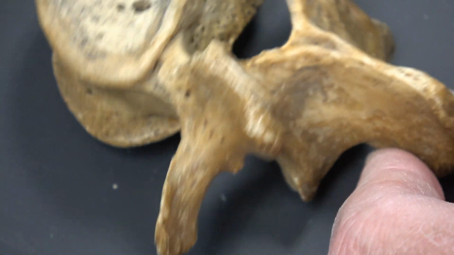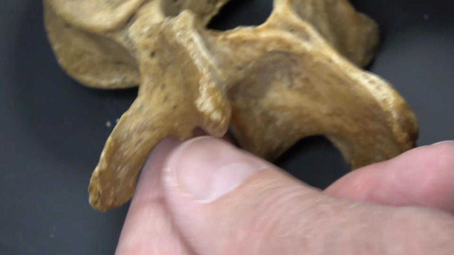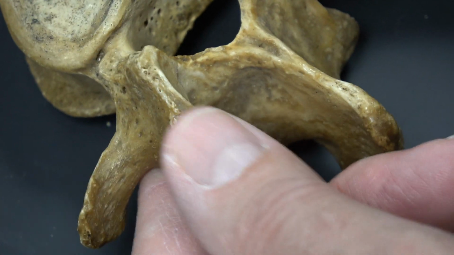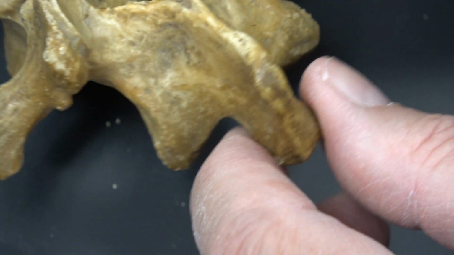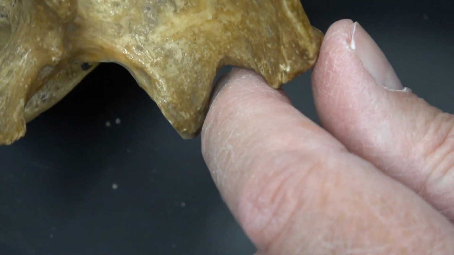Sometimes they're easy to see. You're supposed to learn to palpate these. You'll learn that next quarter. I think they're really pretty hard to palpate. Some of them aren't that prominent.